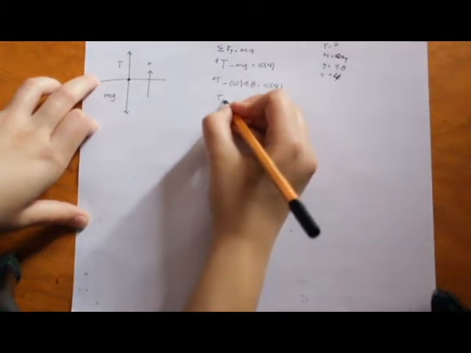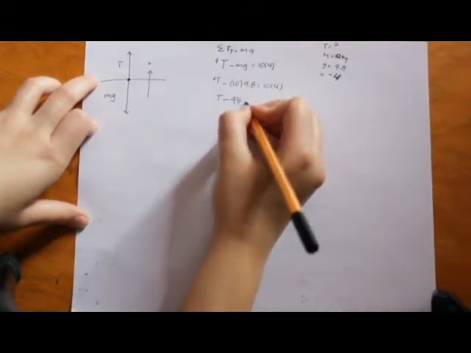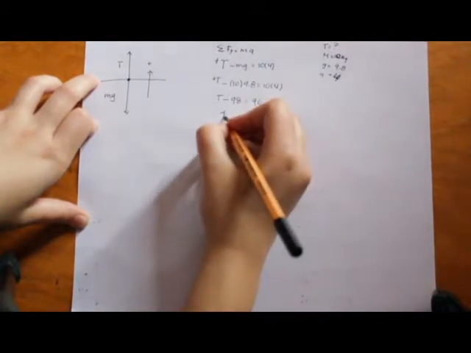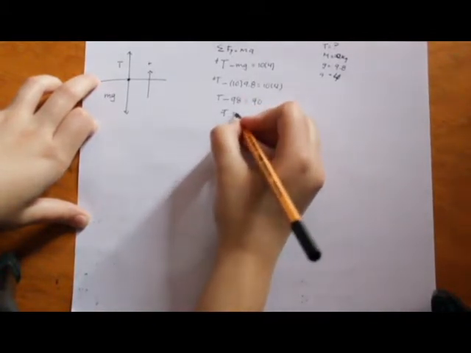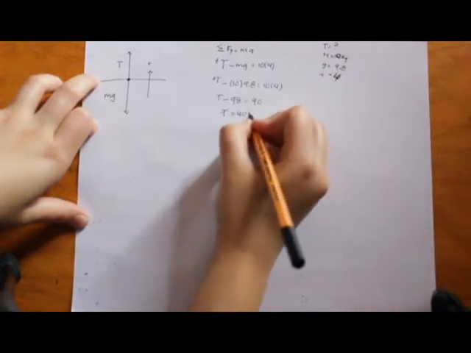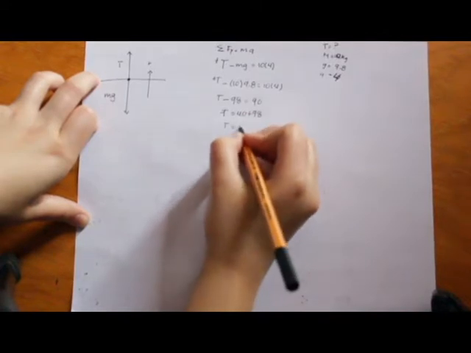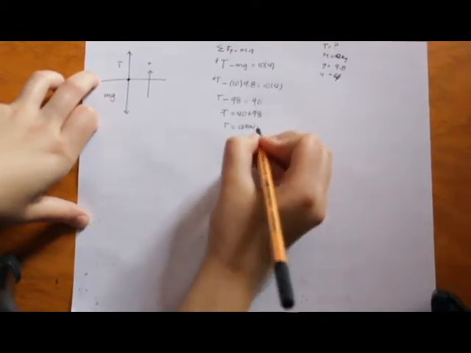So, tension minus 98 equals 40. We're just clearing out: tension equals 40 plus 98. So our tension is equal to 138 newtons.